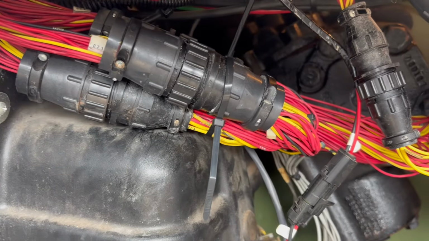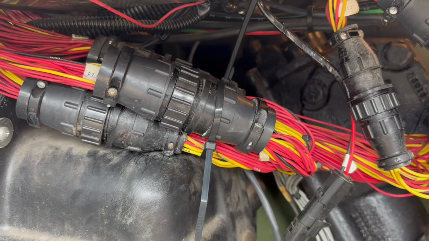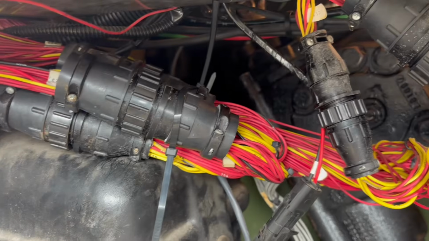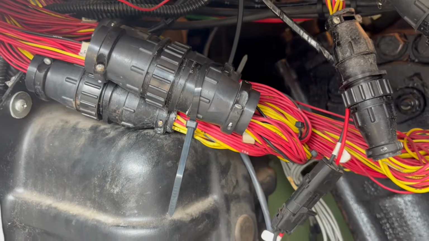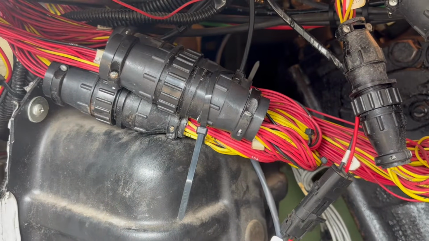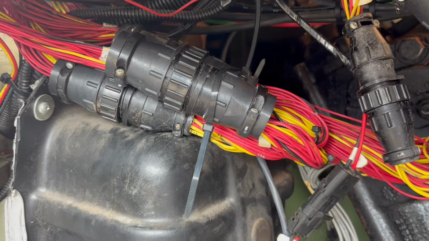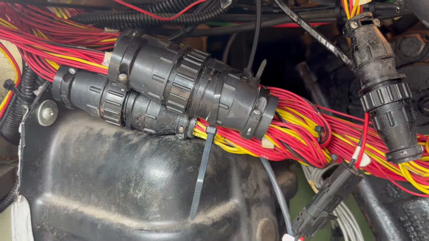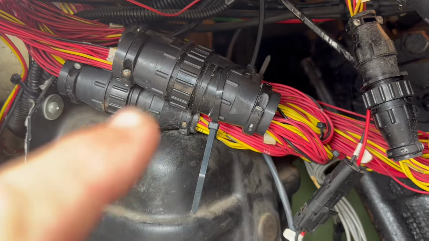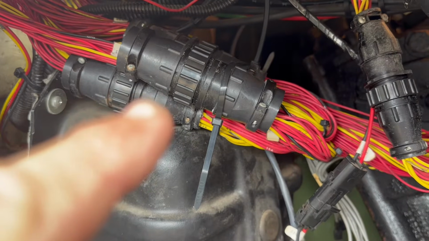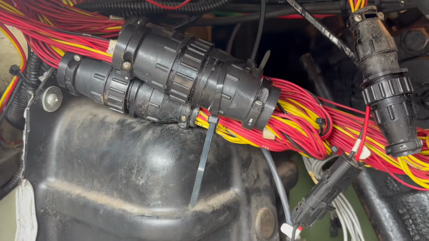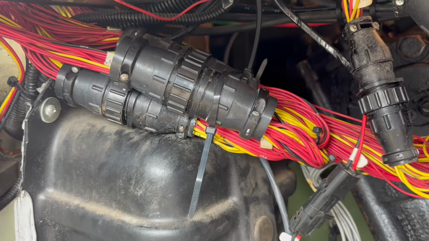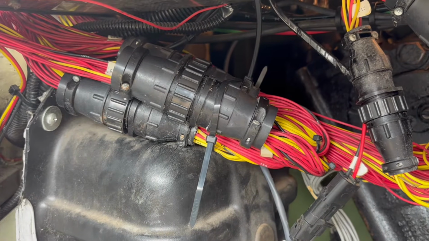Well, this is where it got fun. The Prevost Tech told me, he said, I have seen these connections get water in them. And then cause a short, so on and so forth. So what I did was I pulled that C71 big loom apart, sprayed it out with electronics cleaner, and then I put more dielectric grease in it.